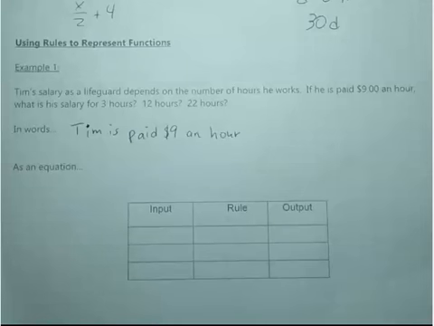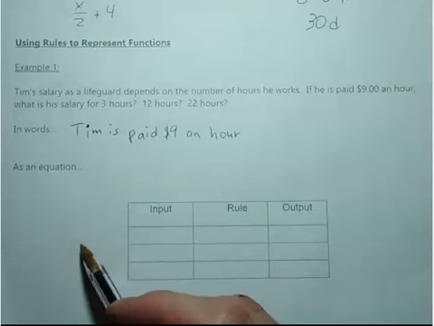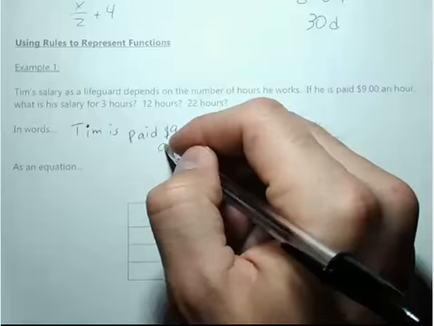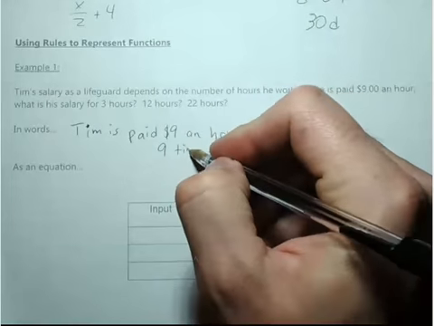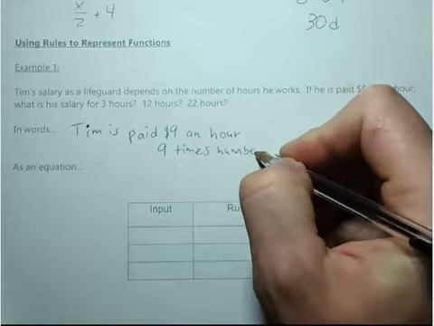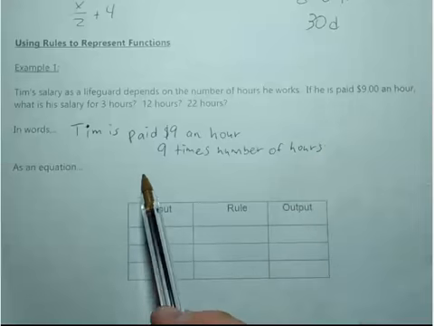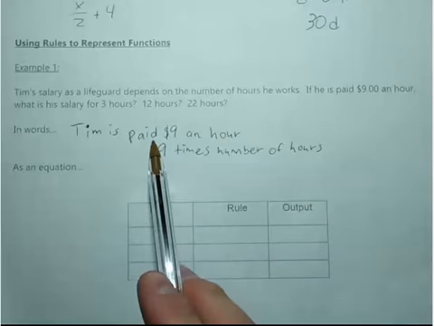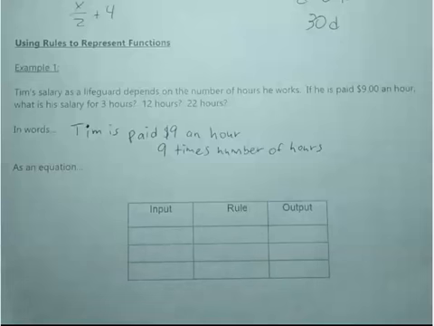Or, another way to say Tim is paid $9 an hour, what we're going to use to figure out our equation is he's getting paid 9 times the number of hours. We need to translate 9 times the number of hours to get our equation, because he's getting paid $9 an hour.